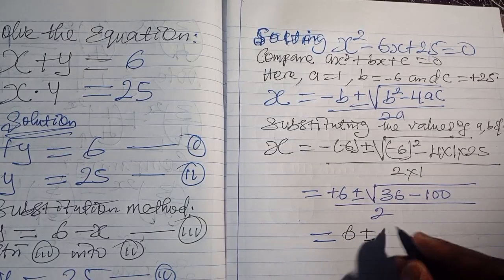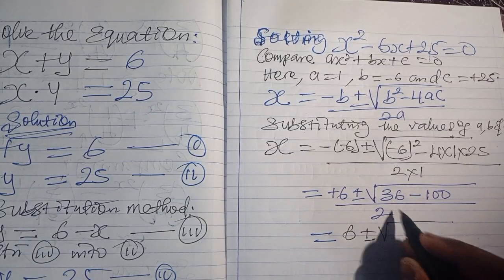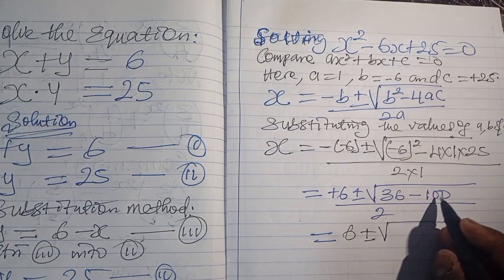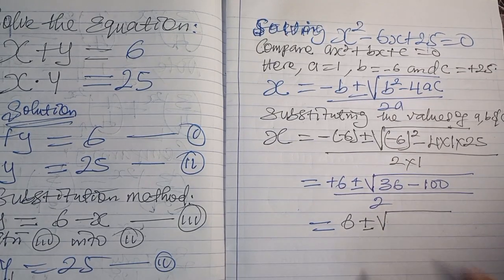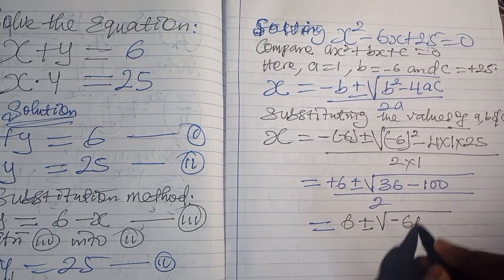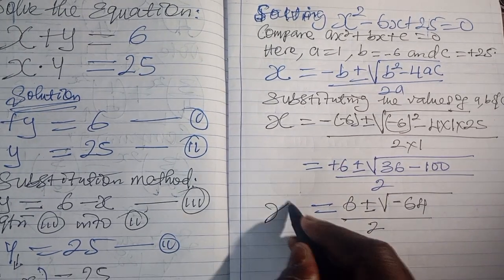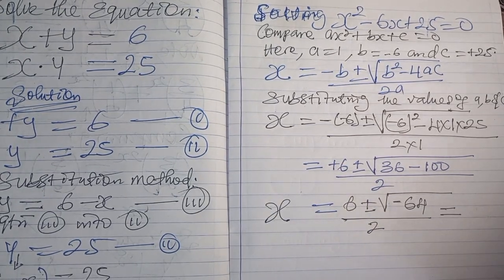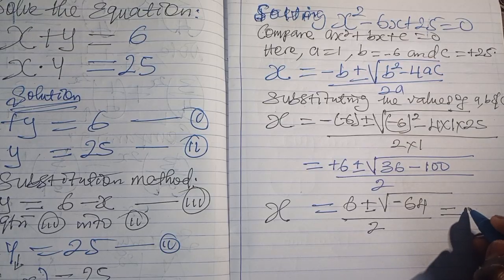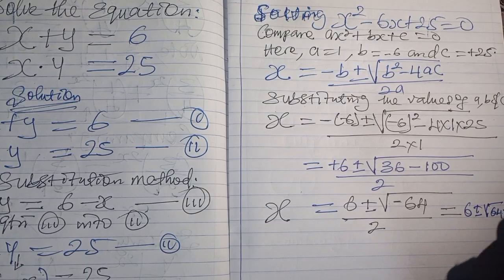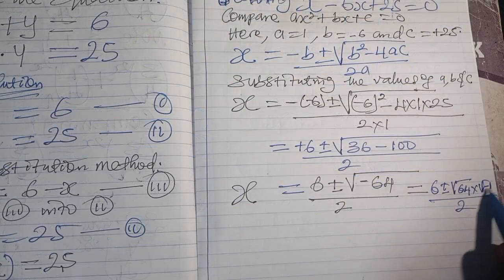We can have 6 plus or minus root of 36 minus 100. This will give us minus 64, divided by 2. Remember everything is still x. Now we can proceed to have 6 plus or minus root 64 multiplied by minus 1.